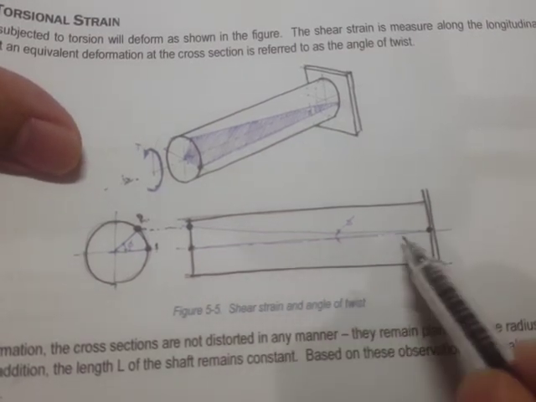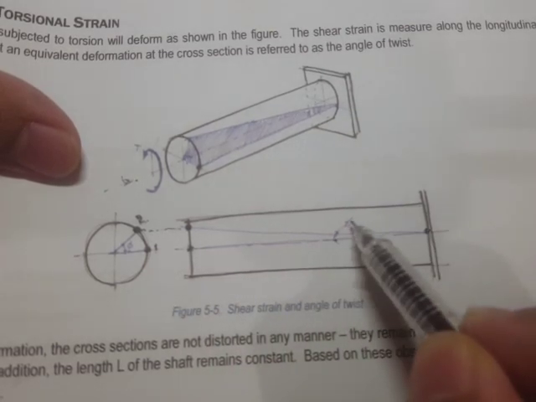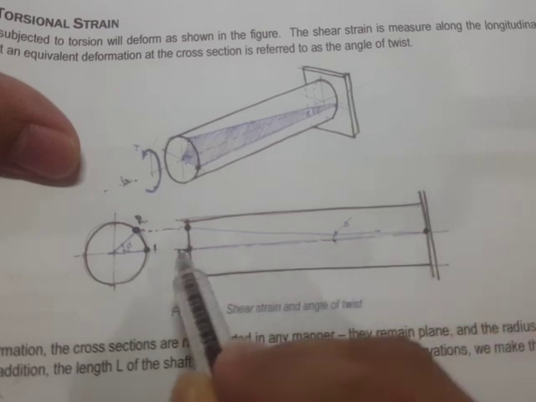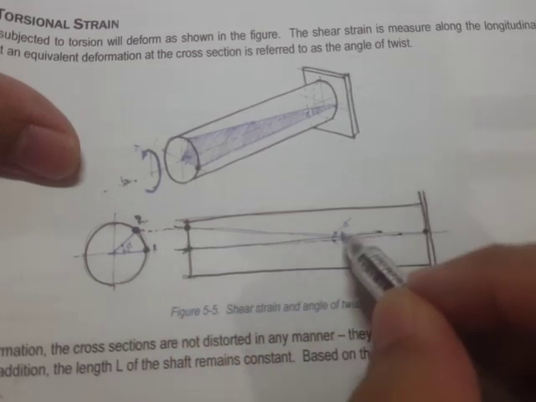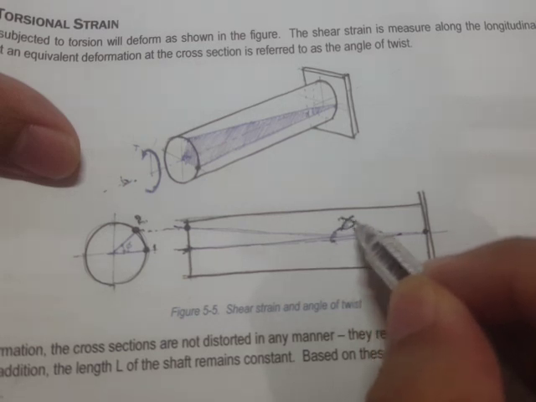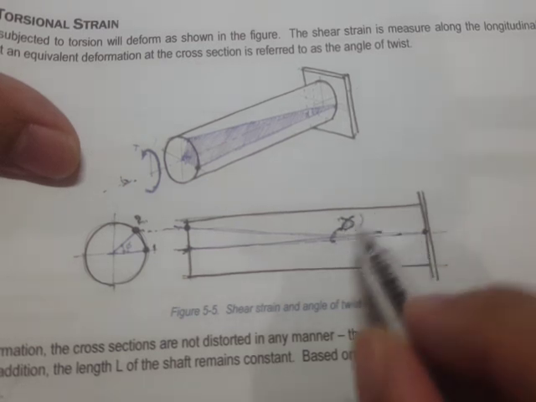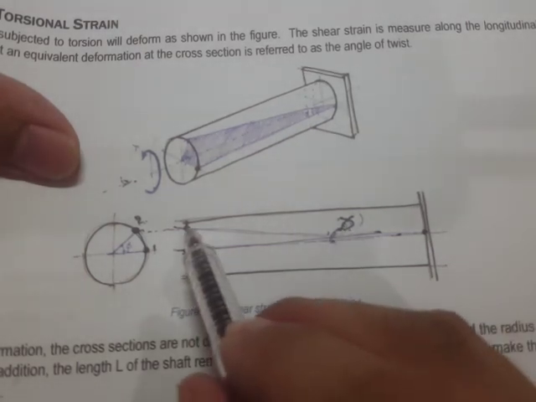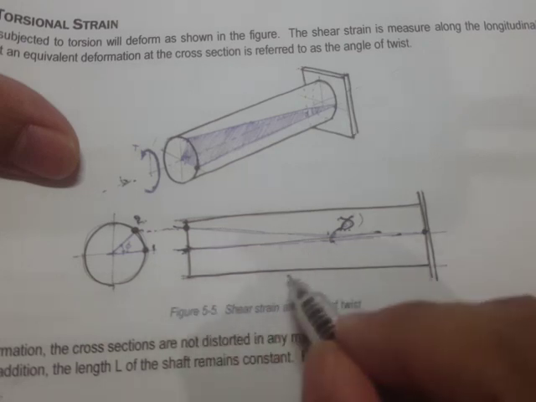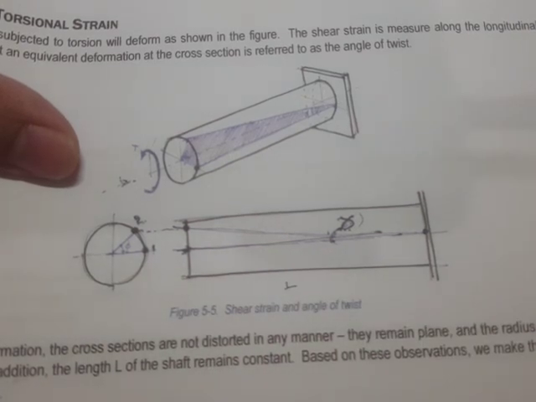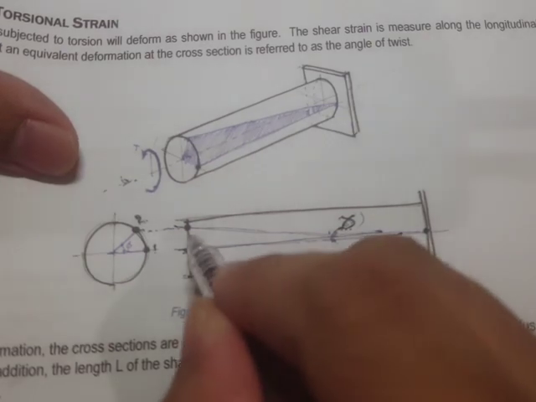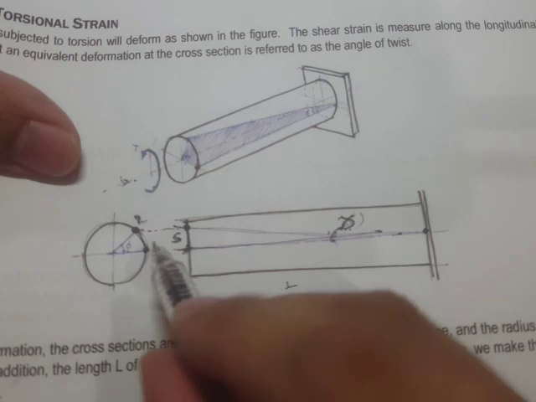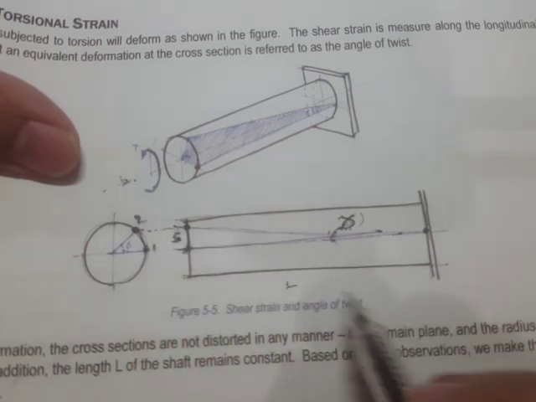And the angle in between, the angle produced from this line to this line, that's what we call the shear strain, right? So the tangent of the shear strain is just simply the opposite divided by the hypotenuse, which is the length. Now, what is this distance? This distance is actually the arc length, so this is the arc length, and this is the L.